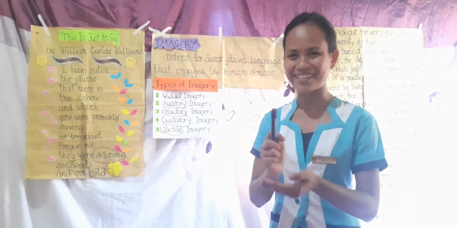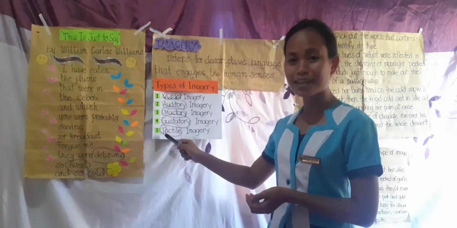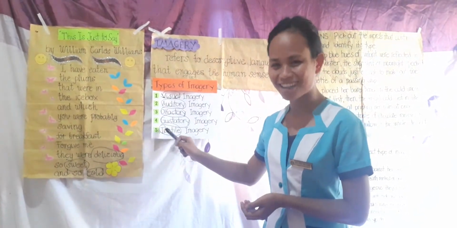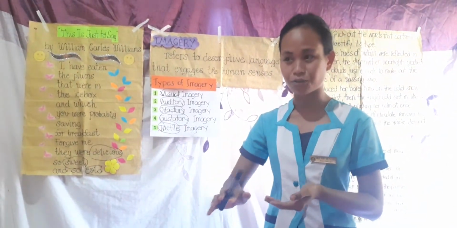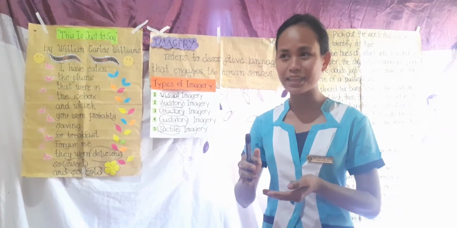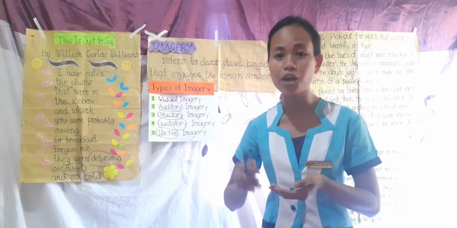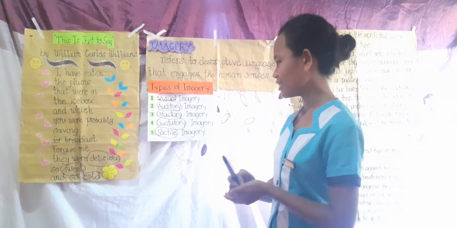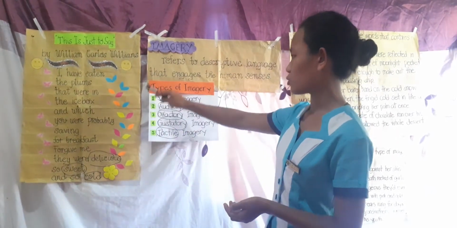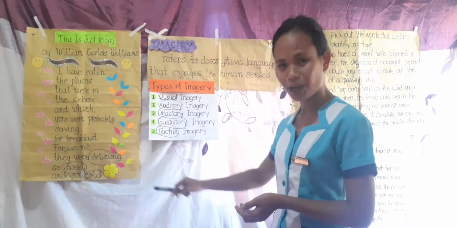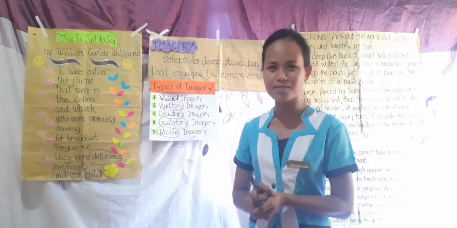Am I clear? Okay, let's proceed to number 5, tactile imagery. It stands for the sense of touch. Very good. Example, if you are touching a surface, you can feel if it is smooth, rough, or rocky. And that is tactile imagery. Okay, class, these 5 types of imagery are being used by the writers in writing, especially in literature. Okay, do you have any questions?